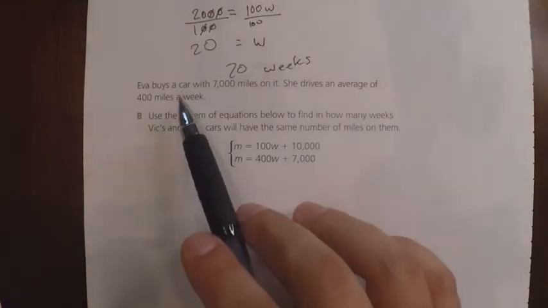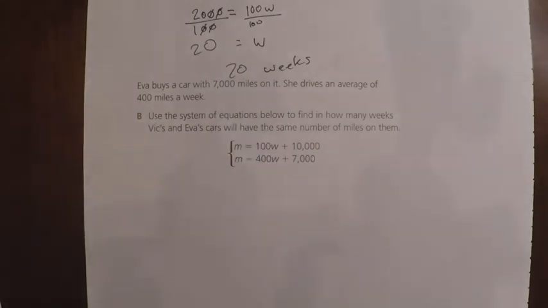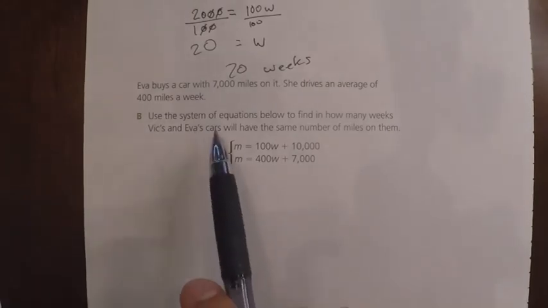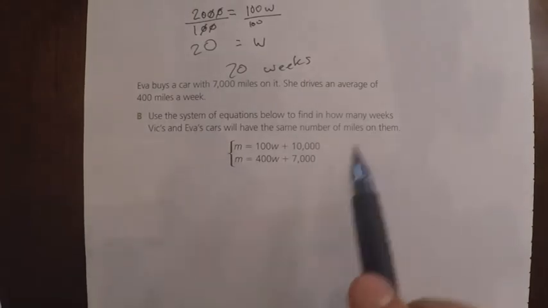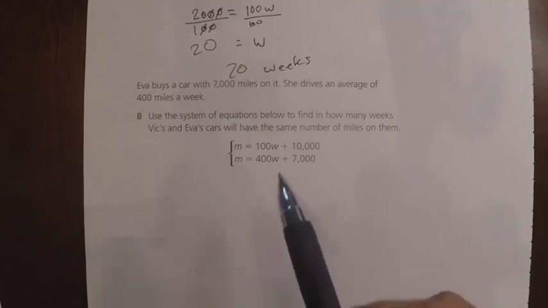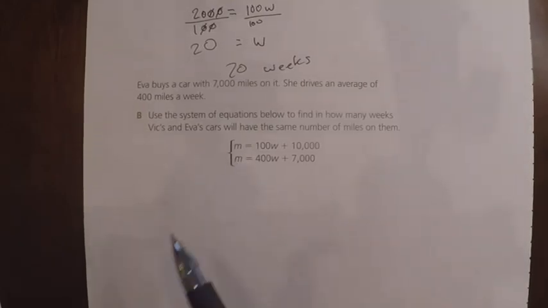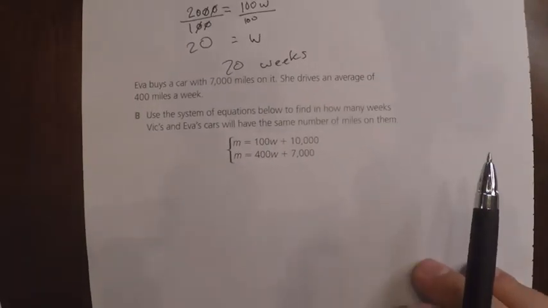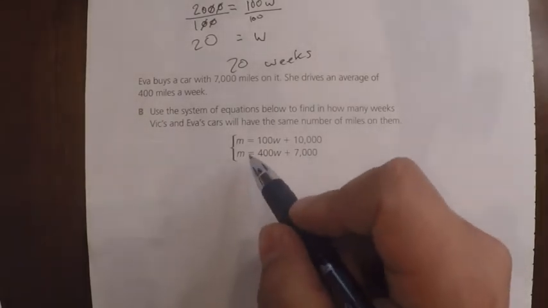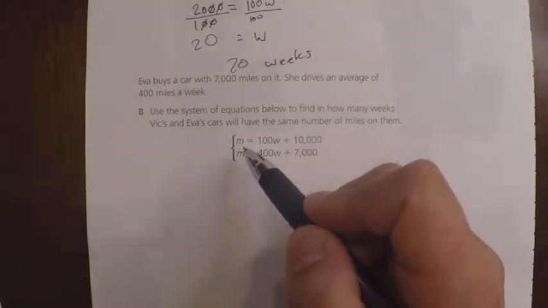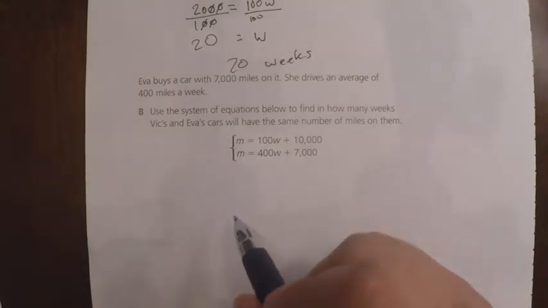Next part here says that Ava buys a car with 7,000 miles on it, but she drives it an average of 400 miles a week. Use the system of equations below to find out how many weeks Vic's and Ava's cars will have the same number of miles on them. So how many weeks will they have the same number of miles? So we want to find out when the miles are equal to each other. When we take a look here, they gave us both equations in terms of M. So if we want to solve this system of equations, we can use the method of setting them equal to each other, or substitution, in order to solve them.